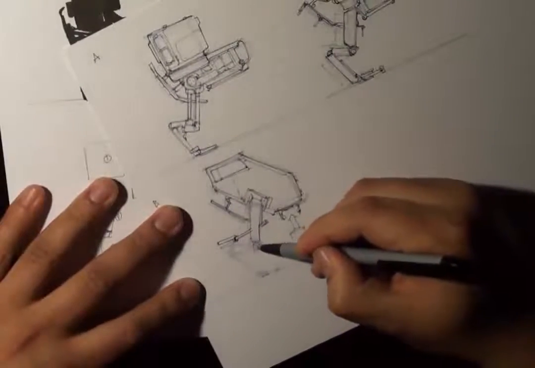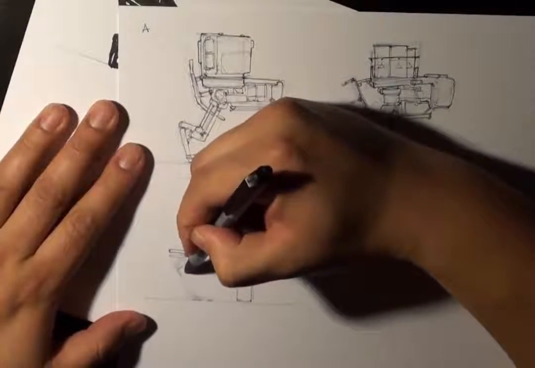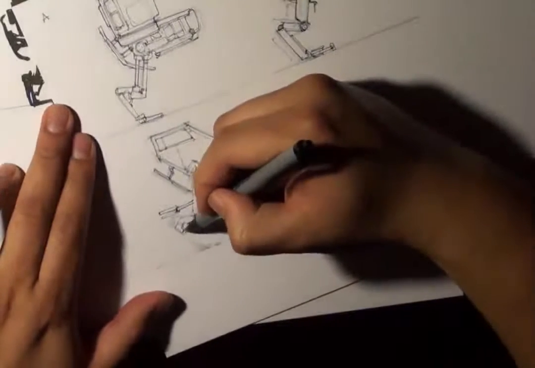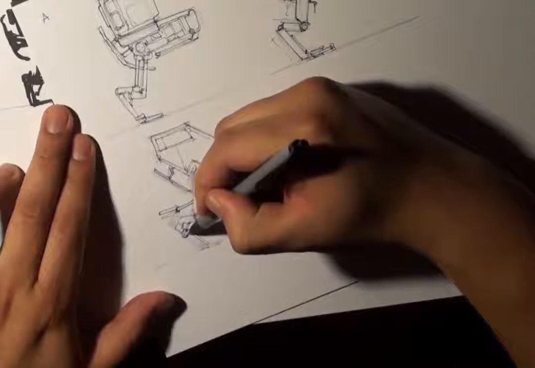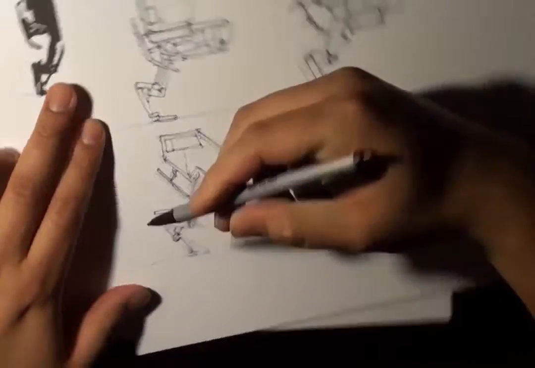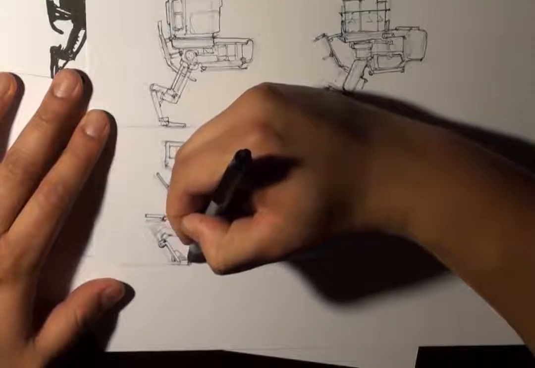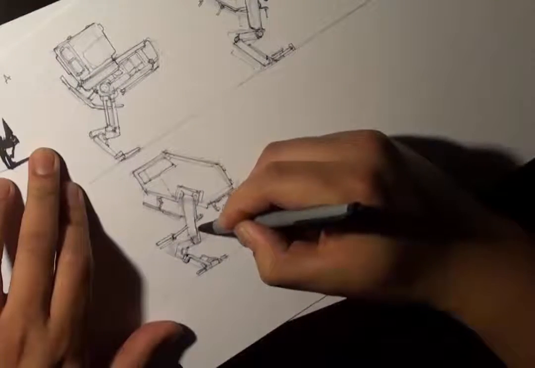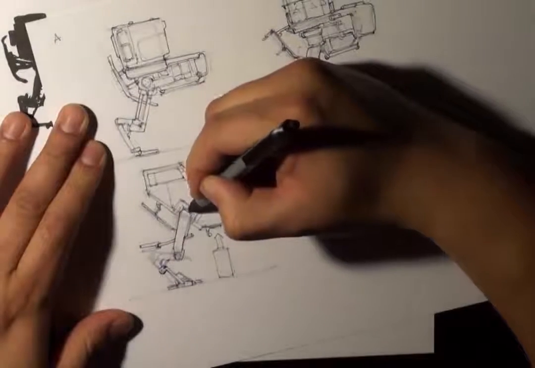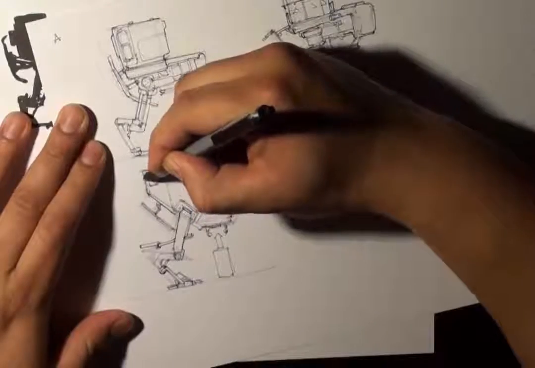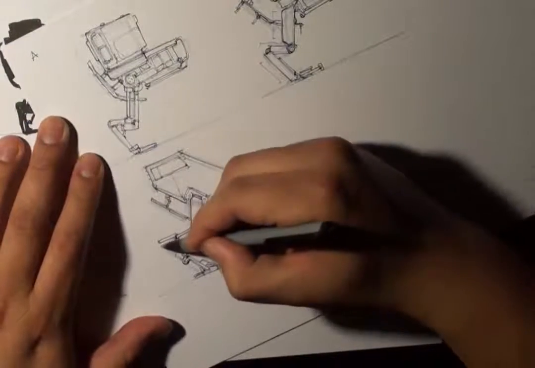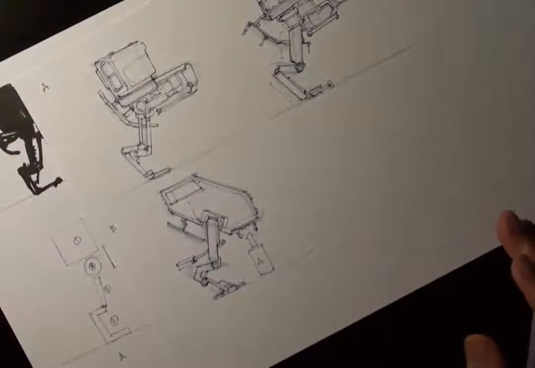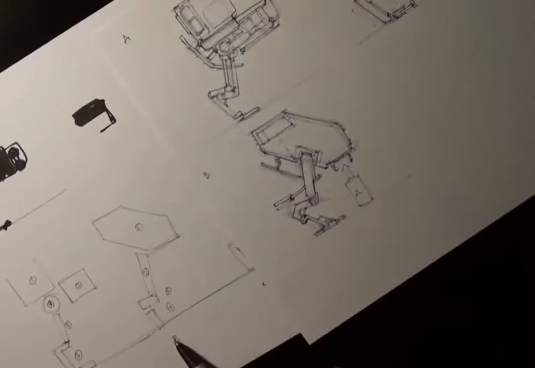Maybe there's an arm there that picks up. Does that make sense?